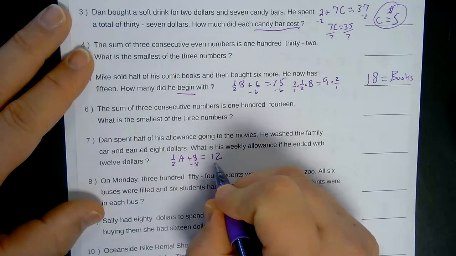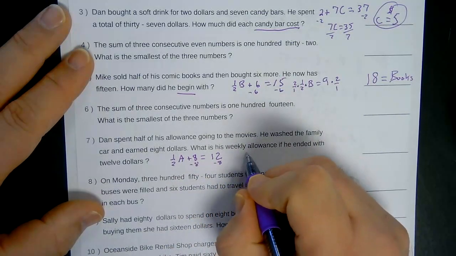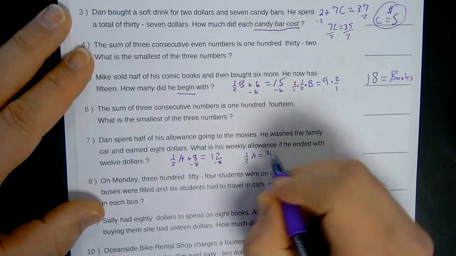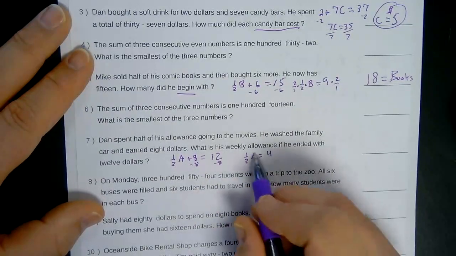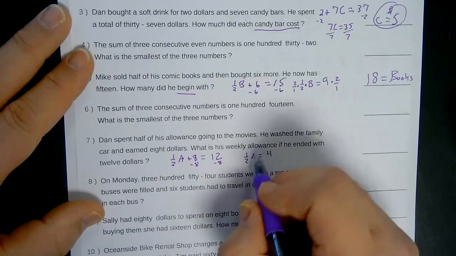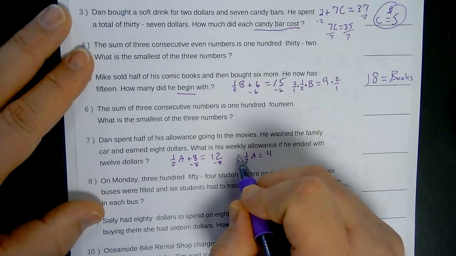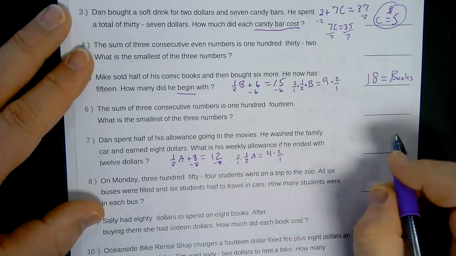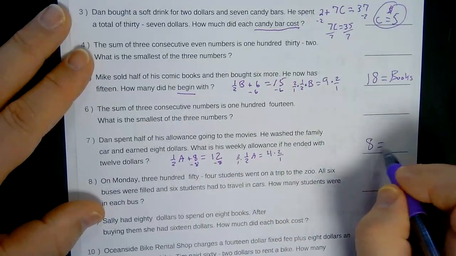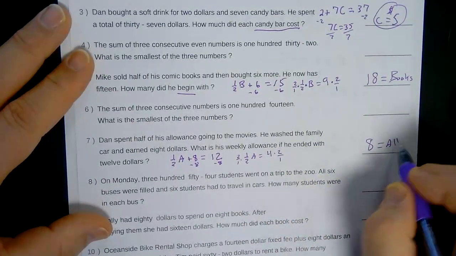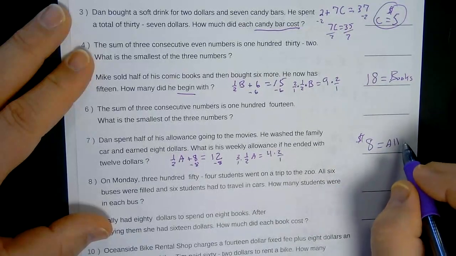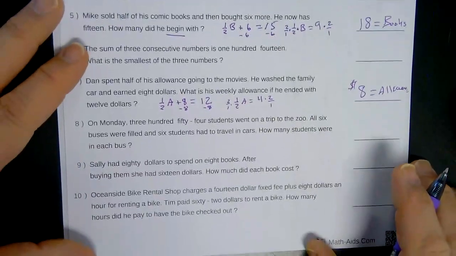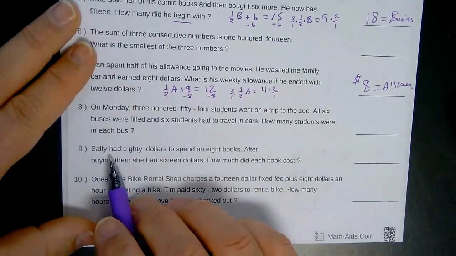Solving it, take away 8 from both sides. So then I get 1/2 of A is equal to 4, because 12 minus 8 is 4. Again, times it by reciprocals here. To get A by itself, times by 2 over 1, times by 2 over 1, and I get 8 is equal to A, which stands for his allowance. So $8. Okay.